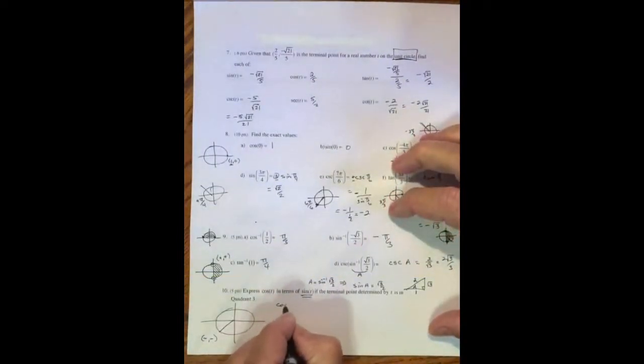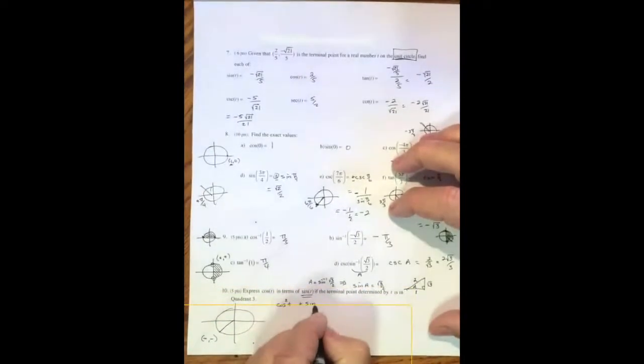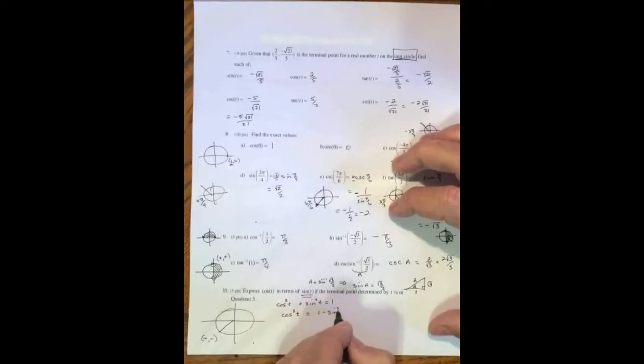Well, I'm going to use the identity cosine squared t plus sine squared t is 1. So I want to end up with cosine equals. So I have cosine squared t is 1 minus sine squared t. So cosine of t would be plus or minus the square root of 1 minus sine squared.